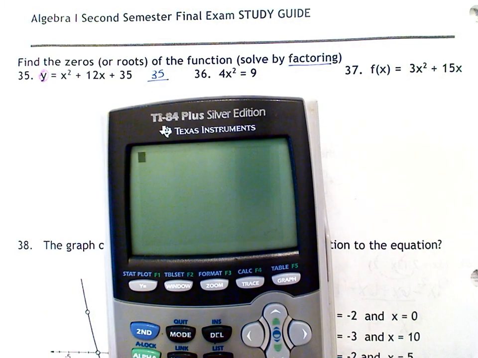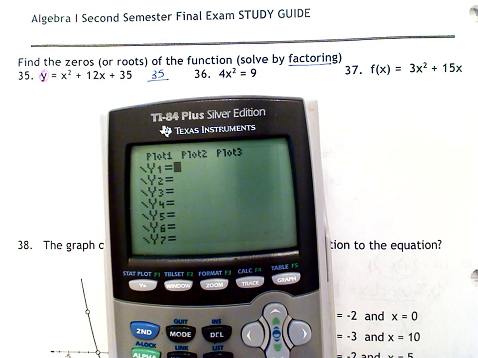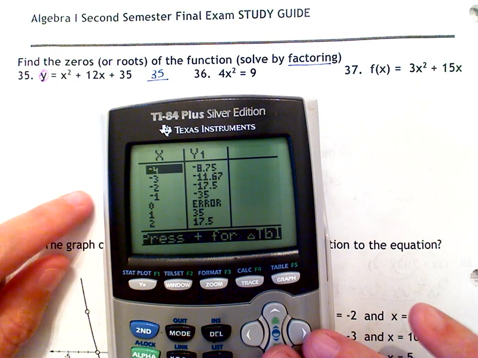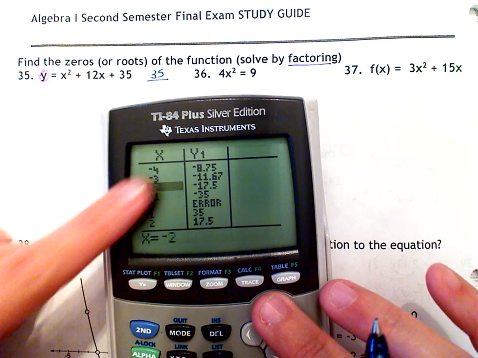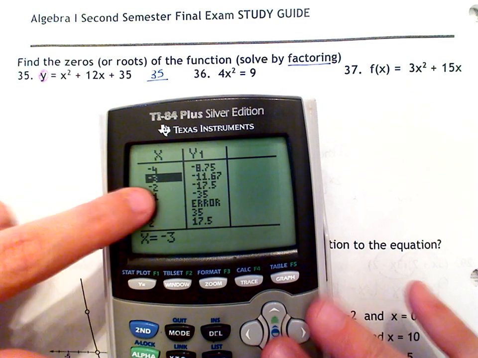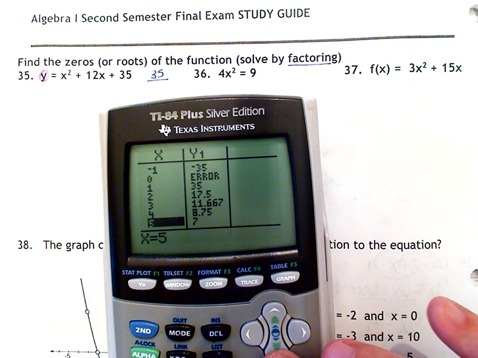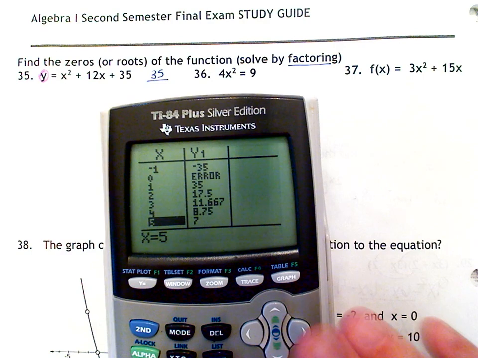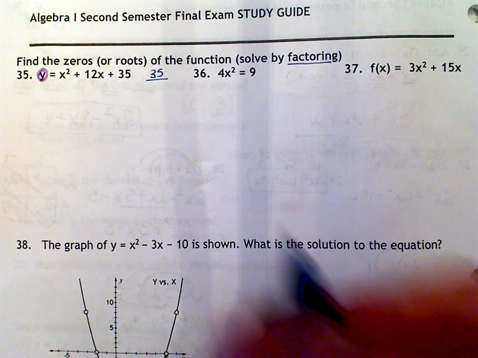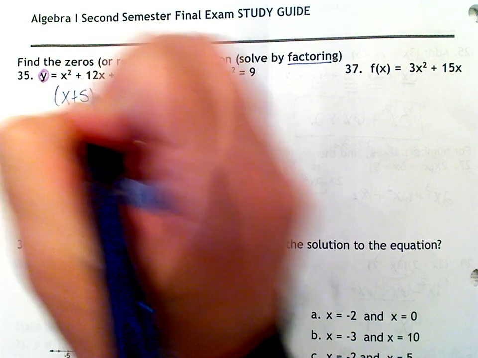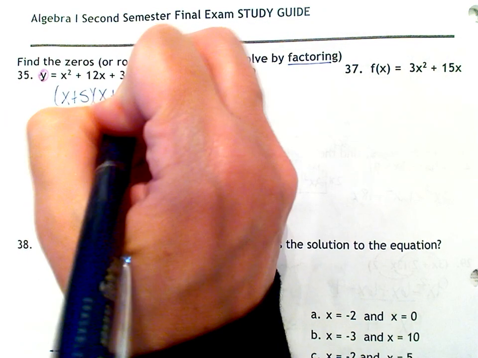Go to my calculator. Y equals 35 divided by x. And we want to find the ones that equal 12. Well, these are negative numbers. You can't add 2 negative numbers and have them equal a positive 12. So I need to scroll down here. And 5 and 7, when I add them together, equal 12. So there's the magic numbers. Okay, 5 times 7. So this is just x plus 5 and x plus 7.